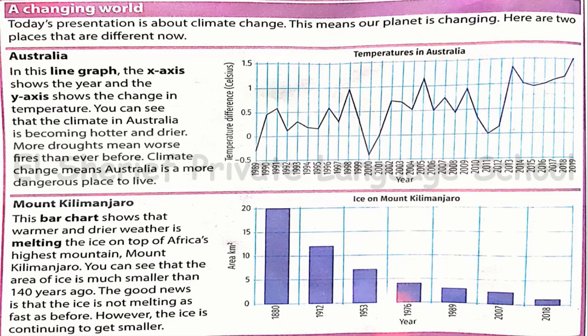More droughts means worse fire than ever before. Here I have more, but drought is a noun, not an adjective, so I will not take it. And yes, I have worse. This is a comparative adjective and it's irregular. Climate change means Australia is a more dangerous place to live. And yes, here I know that I have a comparative adjective.